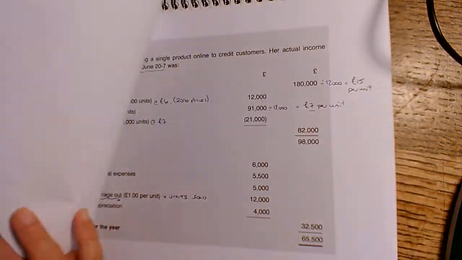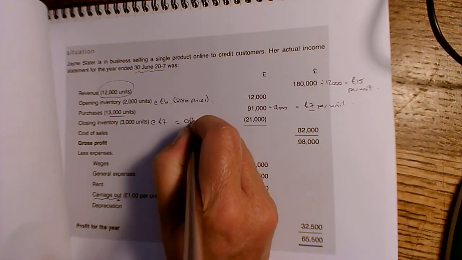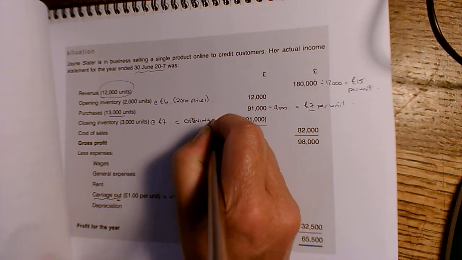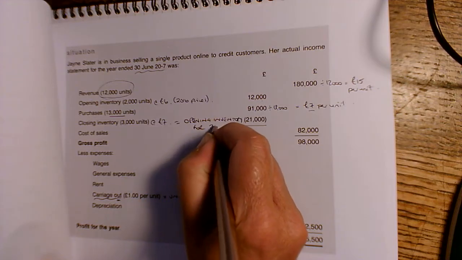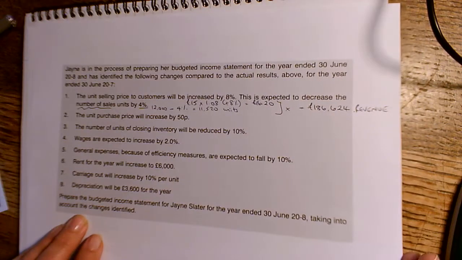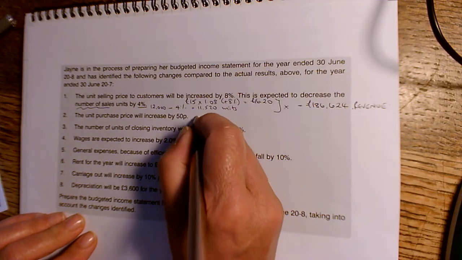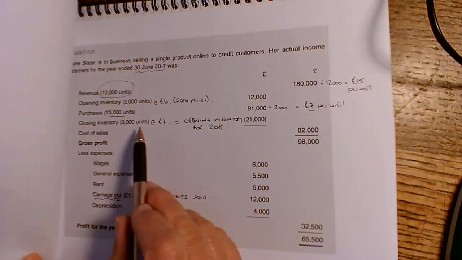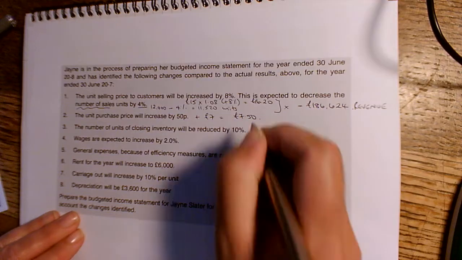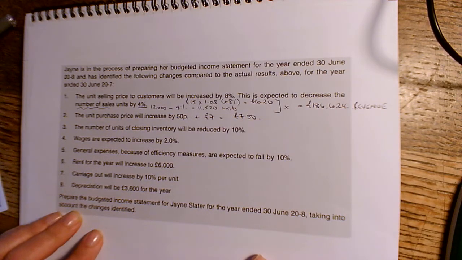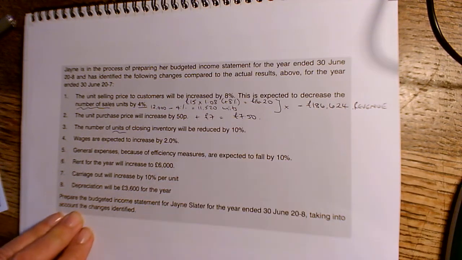Okay, opening inventory is going to be the closing inventory from the previous year. So opening inventory for 2018 is going to be the £21,000. Okay, the unit purchase price will increase by 50p. So last year the purchase price was £7. So the new purchase price is going to be £7.50.